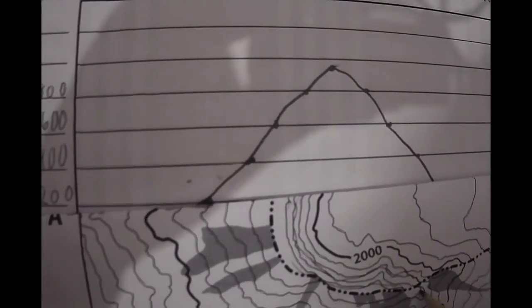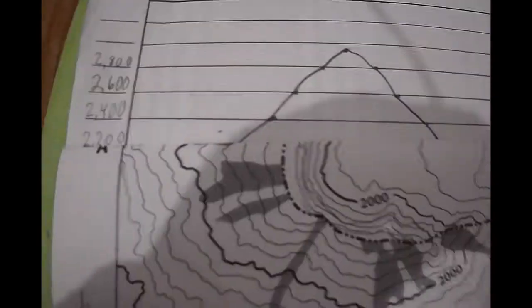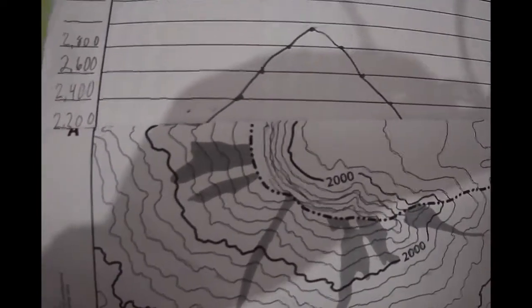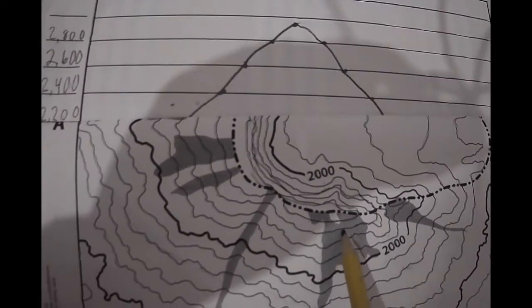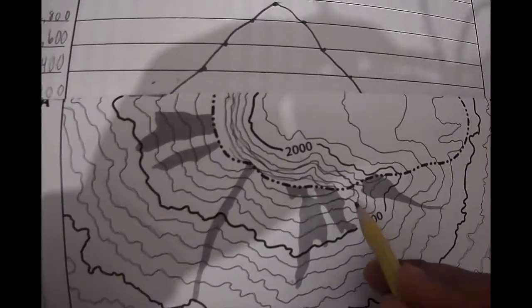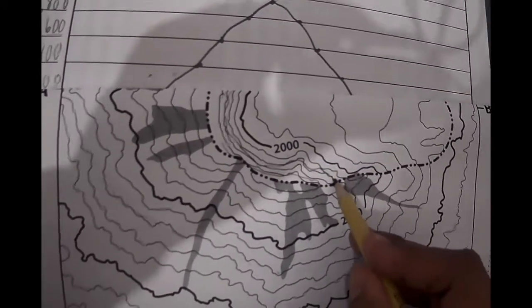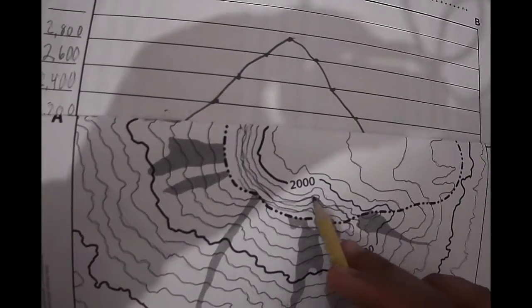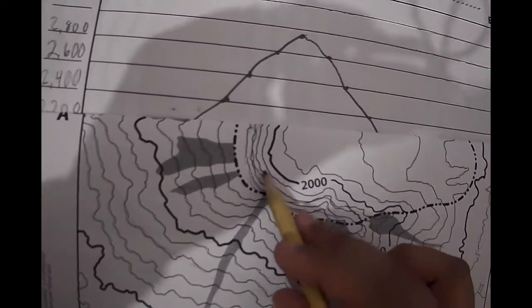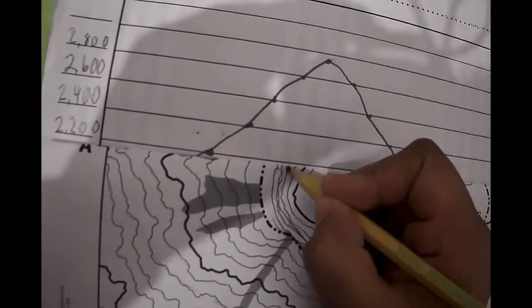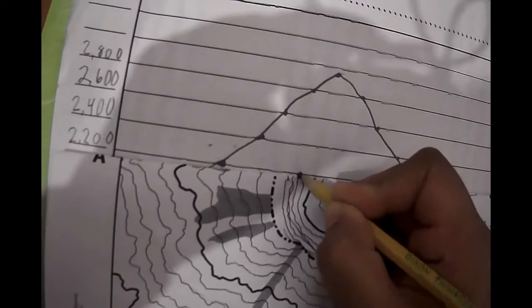Let's bring our map down and trace it towards the side B. We're going to bring our map down to the 2,200 contour line and trace this line here towards the side B. Yes, I know it's a bit tricky to see. It is this line here, and draw a dot there.